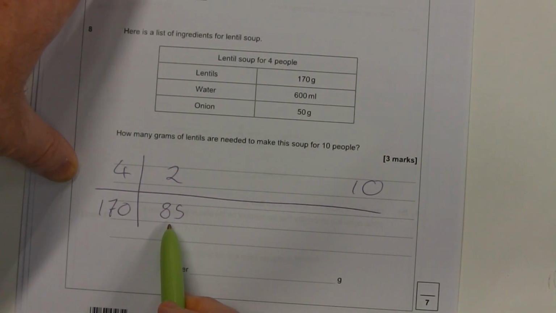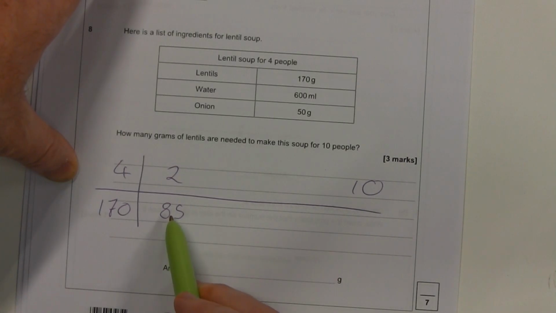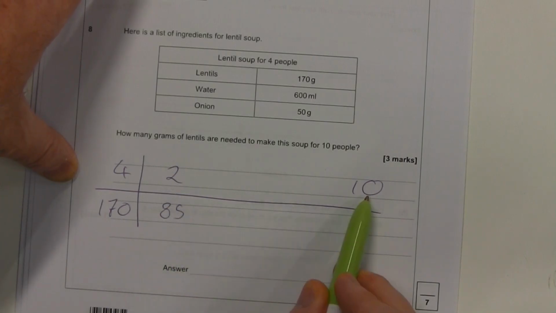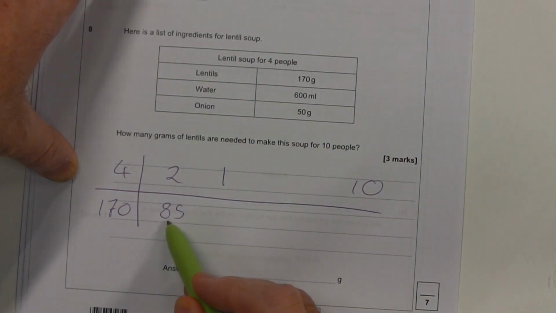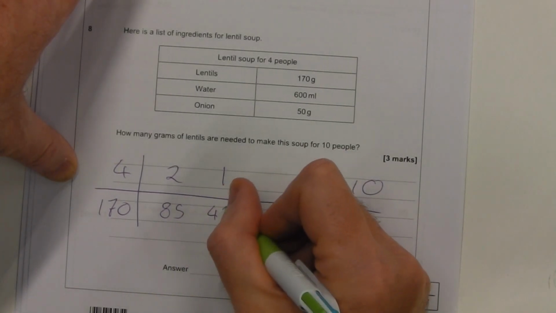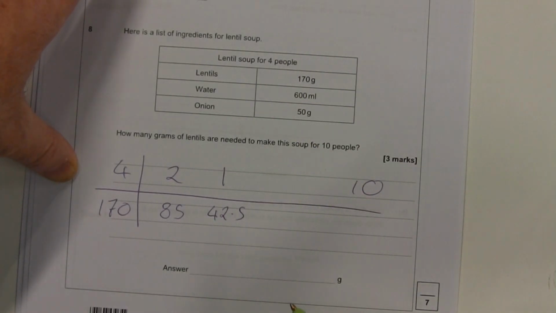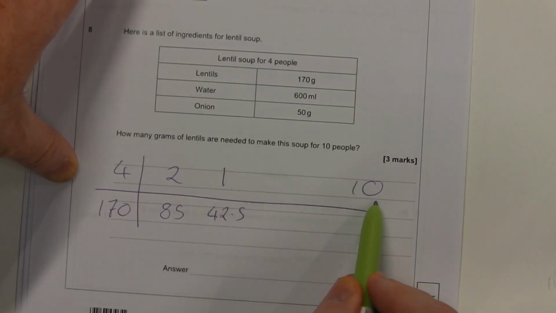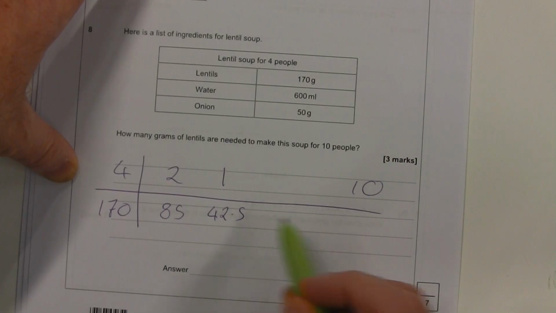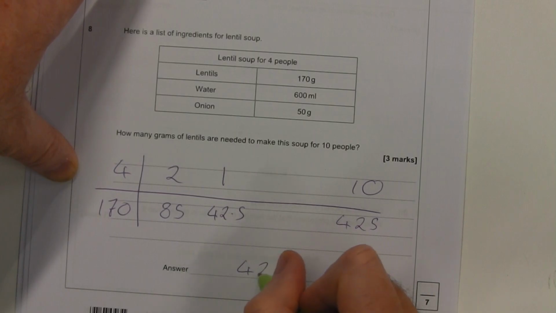Now to bring that up, I'll go with the easy way. We can times that by 5 now, but I want to know the answer for 1, and again, we have to halve that. And half of 85 is 42.5. So it's 42.5 grams of lentils per one person. And we can now times that by 10 to get to our 10. When we times it by 10, we're just moving the decimal point one place. So we've ended up with 425 grams. And that is our answer.